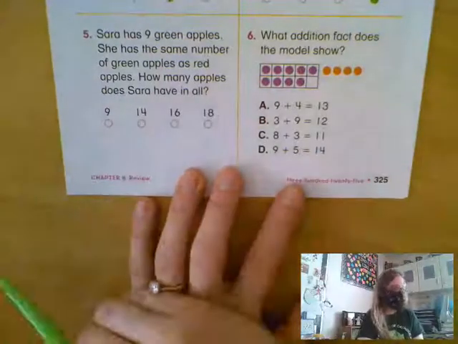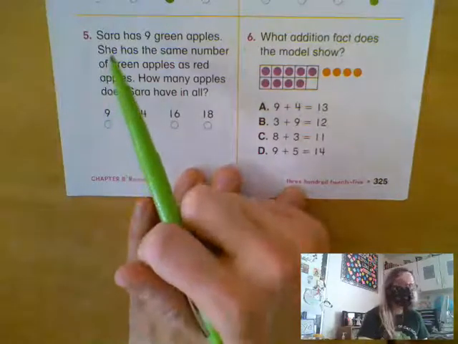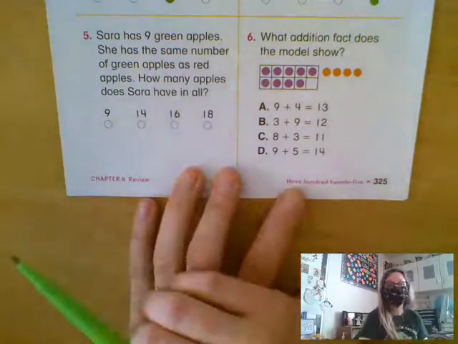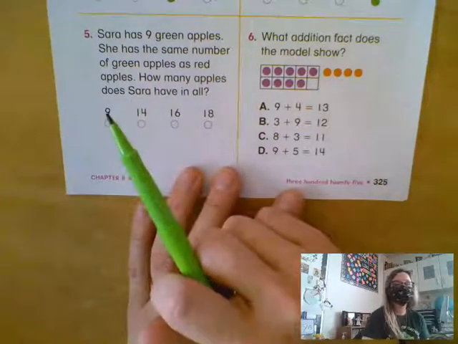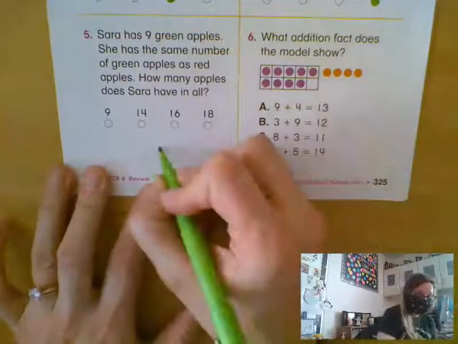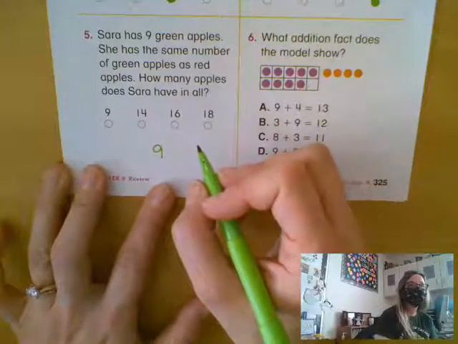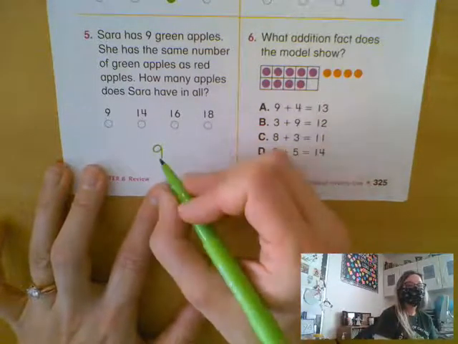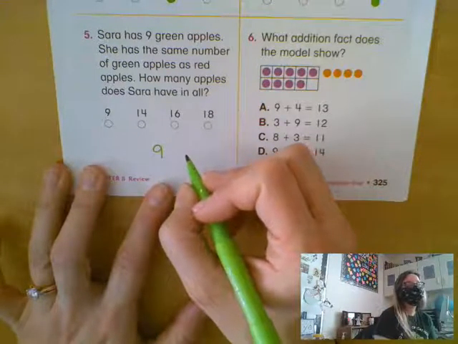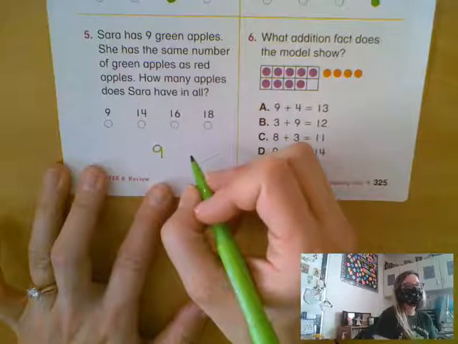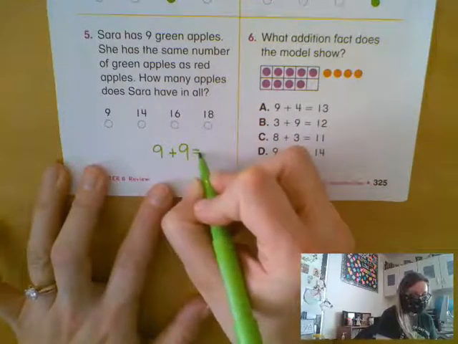Let's look at number 5. We're talking about Sarah. And Sarah has 9 green apples. Yum. She has the same number of green apples as red apples. So how many apples does she have? Well, if she has 9 green and she has the same amount of red, how many red does she have, Faith? What's the same as 9? Blake? Okay, but how many red does she have? She has 9 because 9 is the same as 9. And our doubles, 9 plus 9 equals what? Beckett?